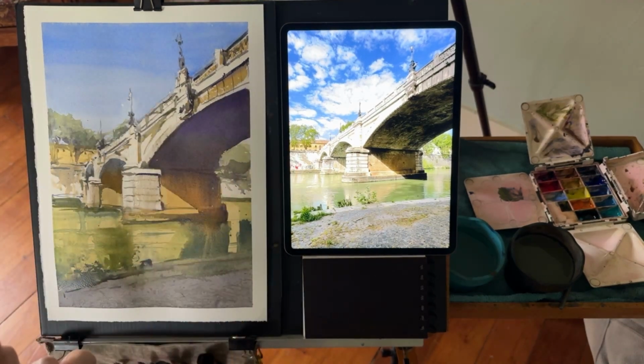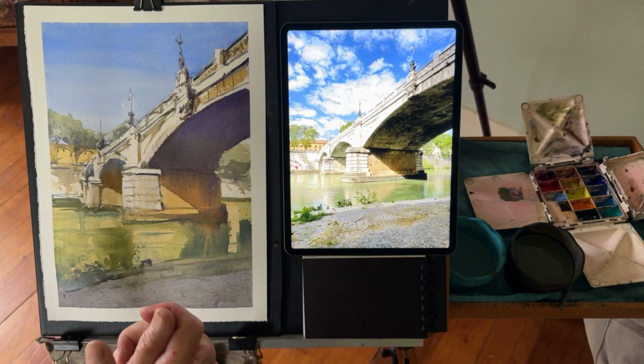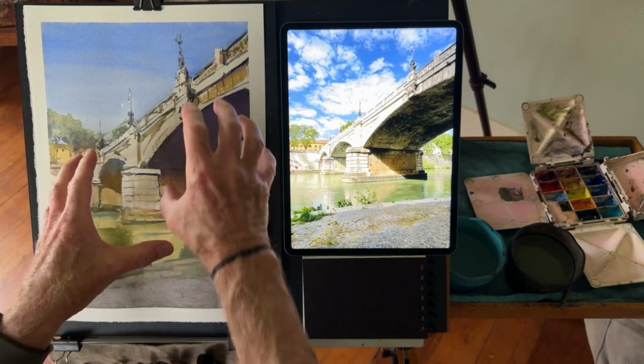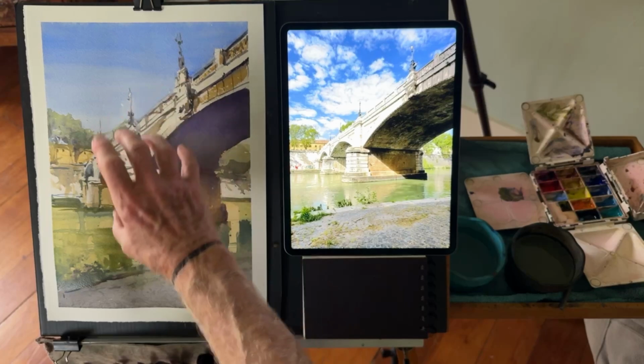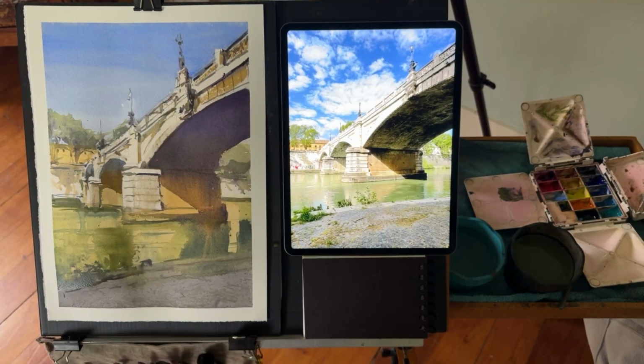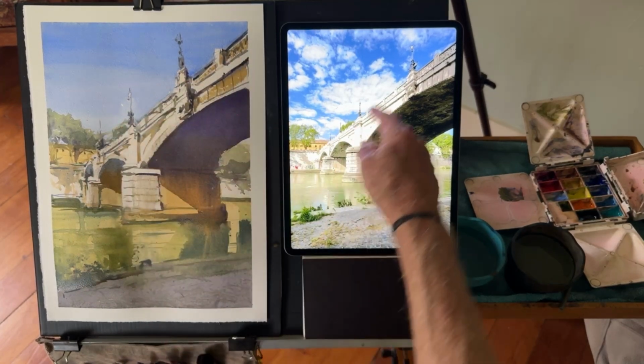The big point I wanted to get here was that reflected light at times of day when there's high illumination, more color, more chroma in the shadows. And it works best with a neutral colored object like this bridge.